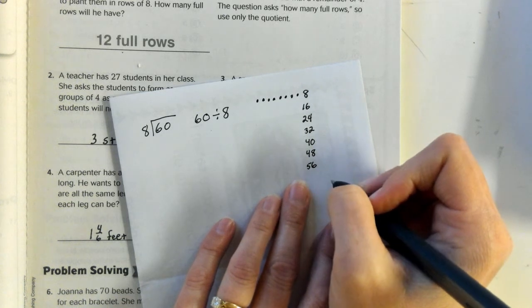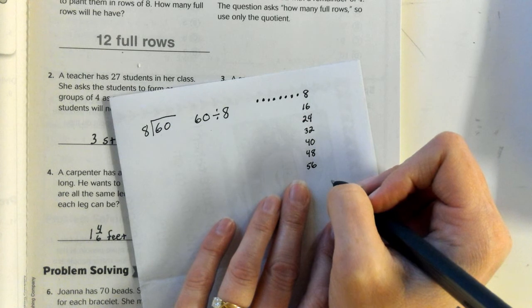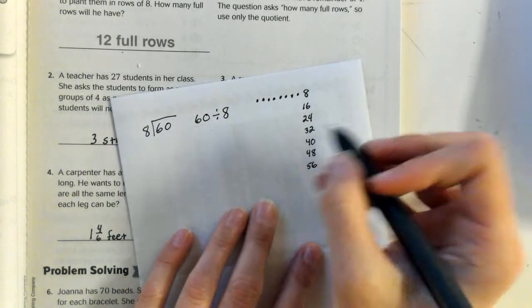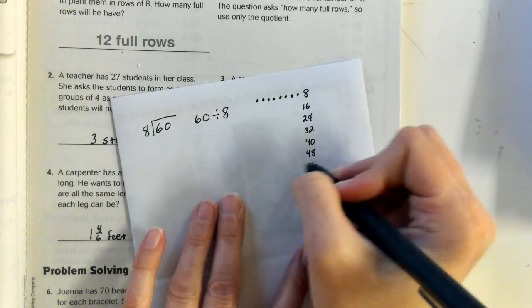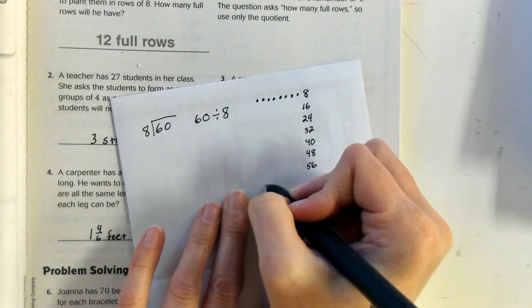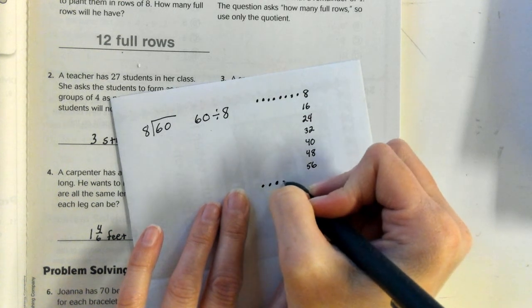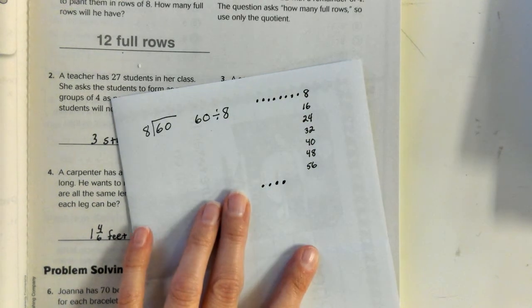Okay, what's 8 rows of 8? 64. So that's too many, right? So I'll start with 56, which is 7 rows of 8. And then I have 57, 58, 59, and 60.